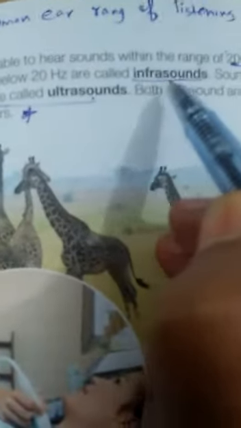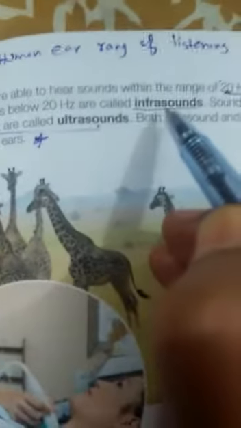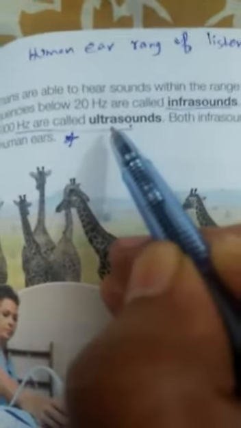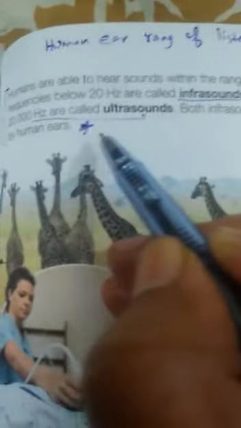Above 20,000 hertz the human ear cannot detect the sound. The sounds below 20 hertz are called infrasounds, and the sounds above 20,000 hertz are called ultrasounds. The infrasounds and the ultrasounds are not detectable by the human ears. These are the limitations of the human ear listening.